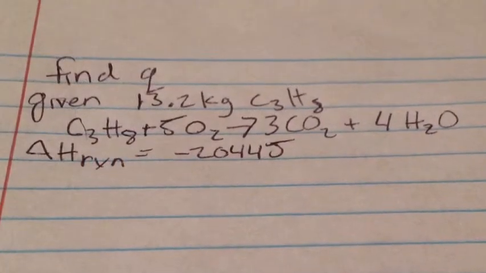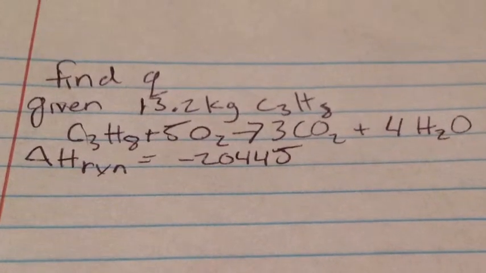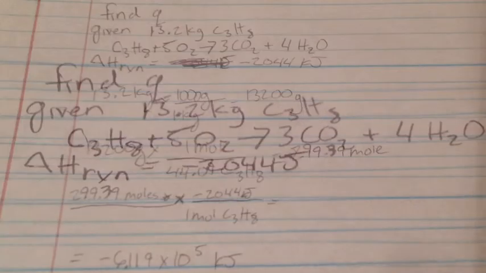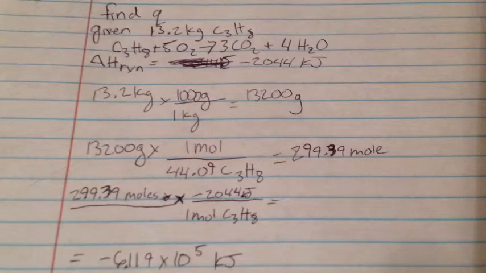In this problem, we will be solving for Q by using delta H reaction. Since we are first given the amount of propane used in kilograms, we must first convert it to grams. After doing a conversion, we have 13,200 grams.